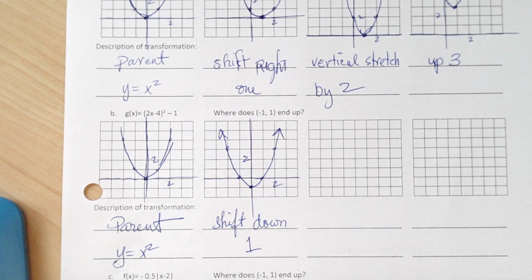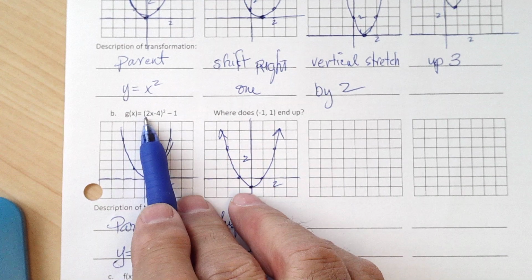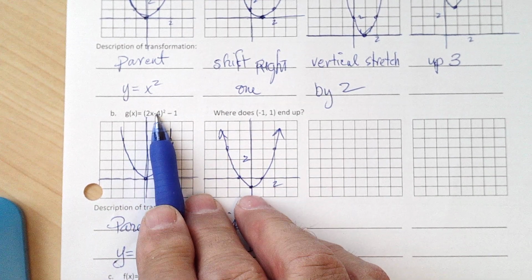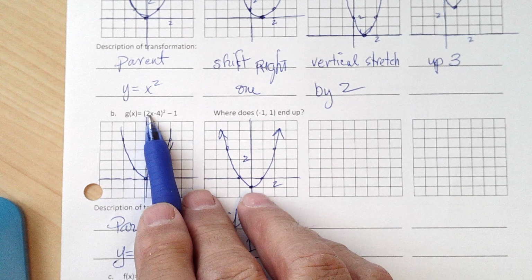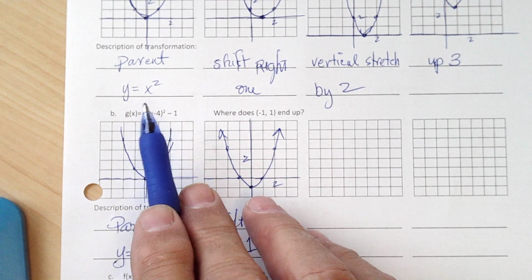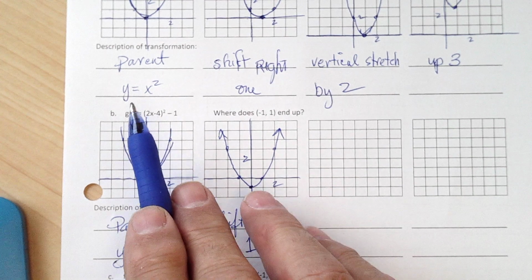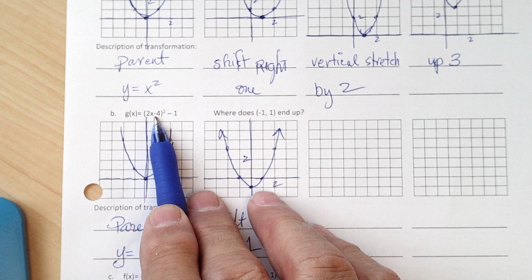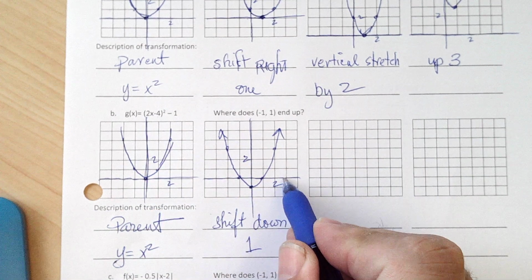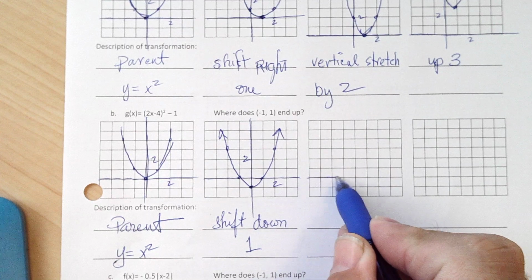Okay. Now I got the inside stuff, and I got 2 numbers, a 2 and a subtract 4. Everything works backwards, including the order of operations. Normally you do multiplication before addition or subtraction. But when you're working inside, you do things backwards. So addition and subtraction, you do first and then this. So it says subtract 4. Subtract 4, you'd think it'd move left 4, but it moves it right 4.